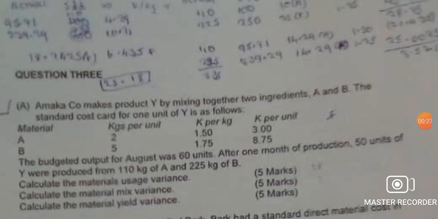Material A, B, as we can see there, with their standard kgs per unit, their standard costs per kg, and their standard costs per unit. The budgeted output for August was 60 units. After 1 month of production, 50 units of Y were produced from 110 kilograms of A and 225 kilograms of B. Calculate the material usage variance.